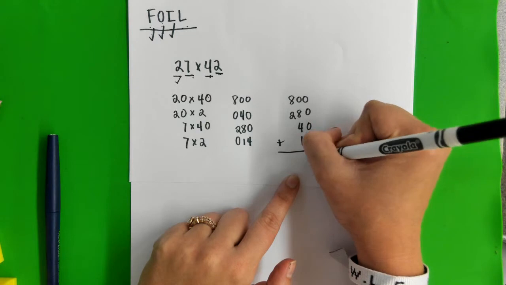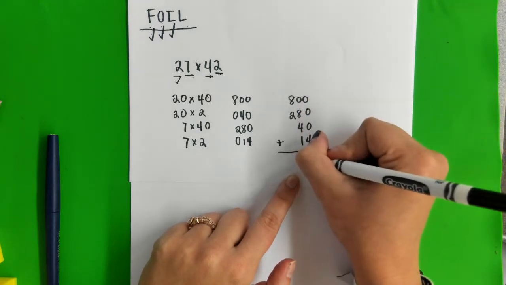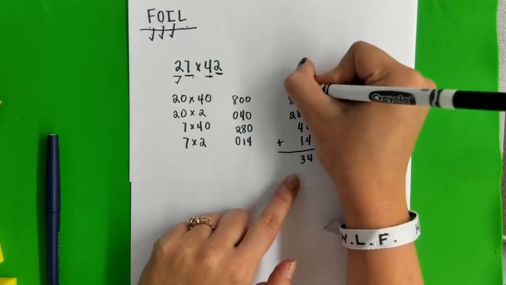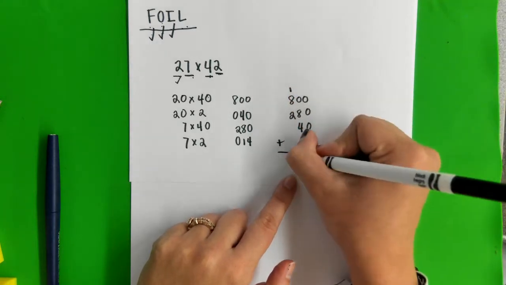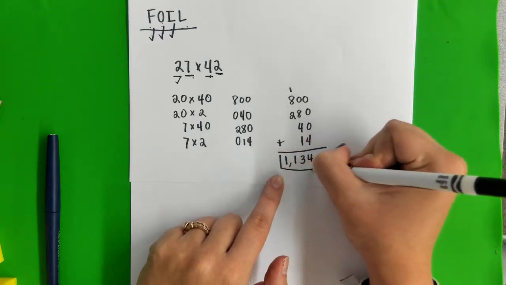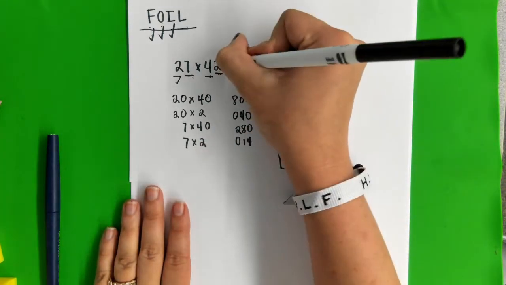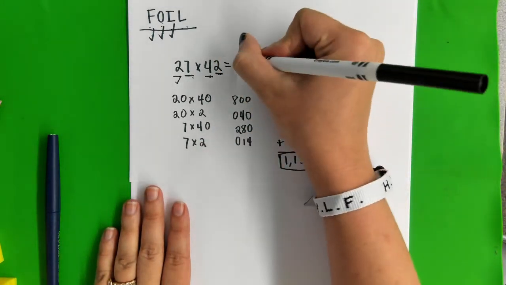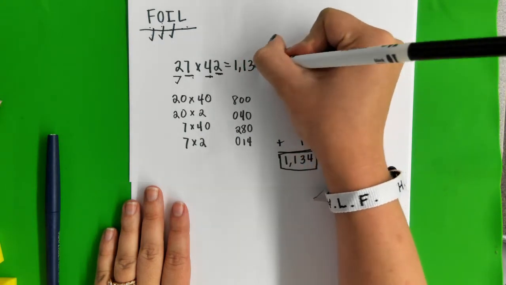Zeros and 4 is 4. 8 and 4 is 12, plus 1 more is 13. Carry our 1. 8 and 1 is 9, plus 2 more is 11. So now we know that 27 times 42 equals 1,134.